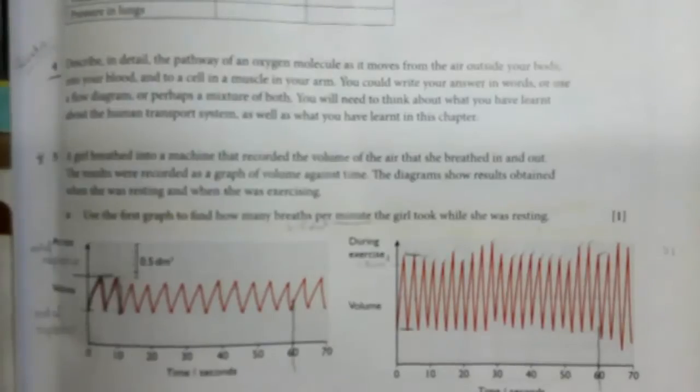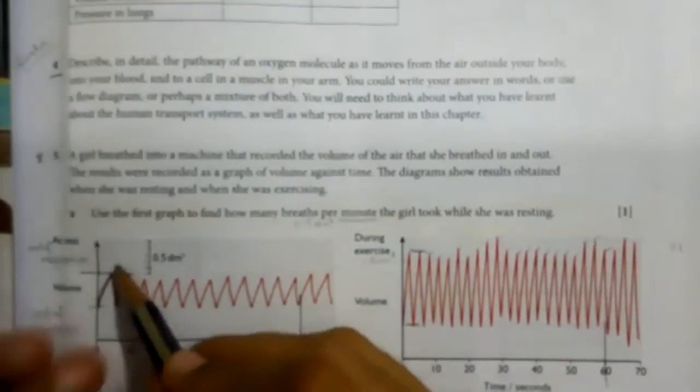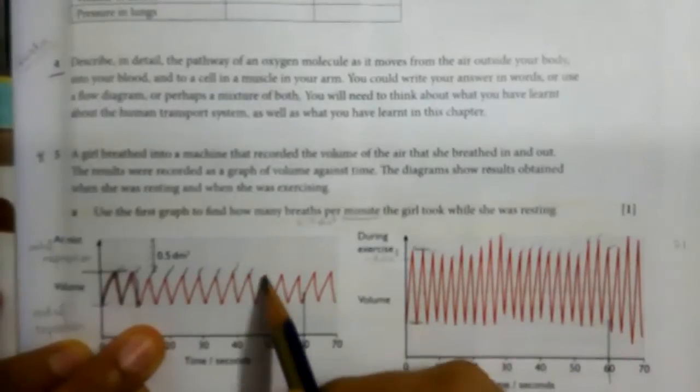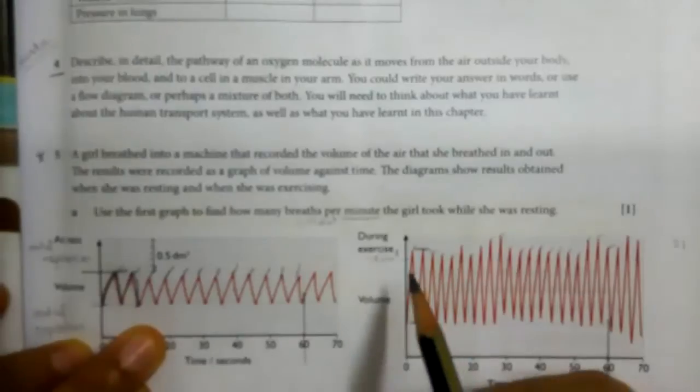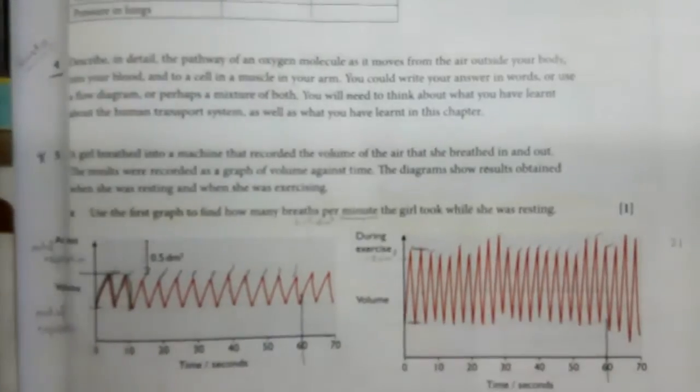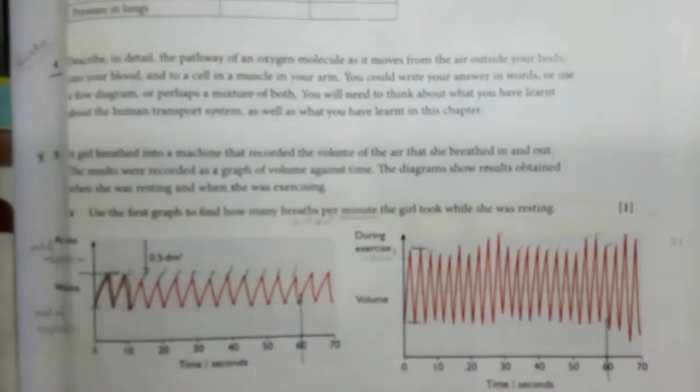Okay, Yusra? Miss, 12 breaths per minute. Okay, 1, 2, 3, 4, 5, 6, 7, 8, 9, 10, 11, 12. Yes, Yusra, you're correct. 12 breaths per minute, okay? Now, part B. Use the second graph to find how many breaths per minute the girl took while she was exercising. So again, 1 minute has 60 seconds, so we will count each breath.